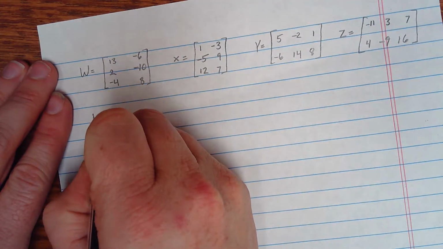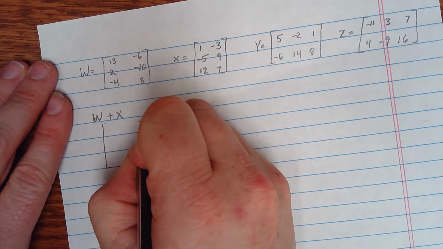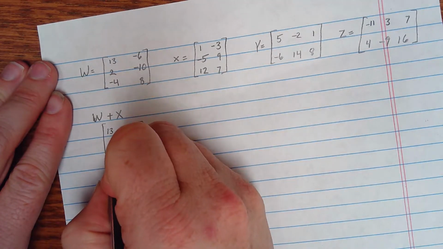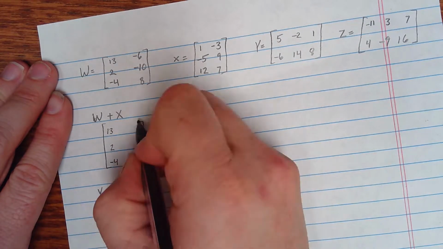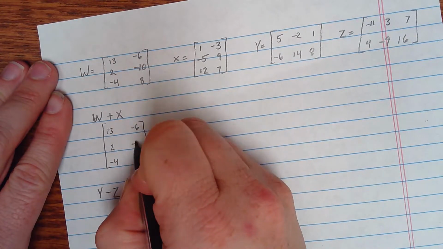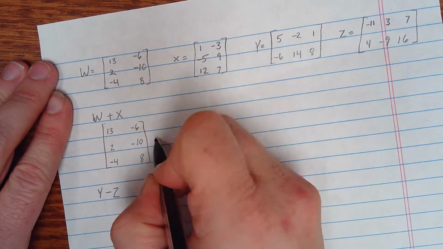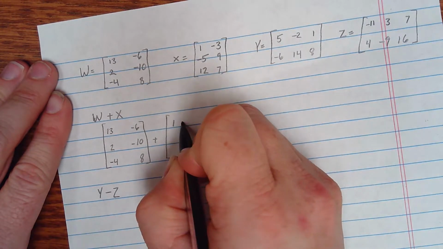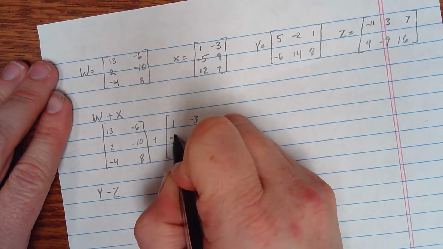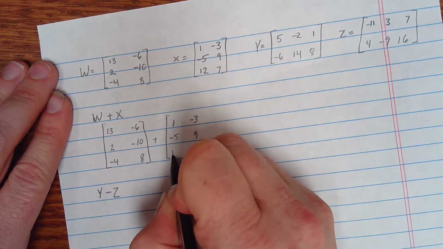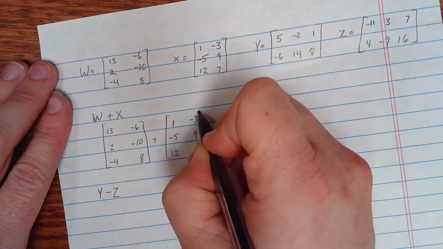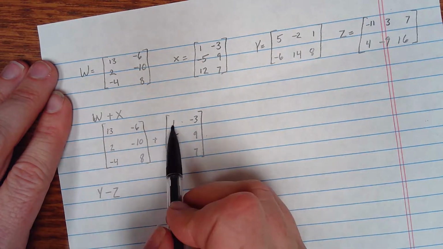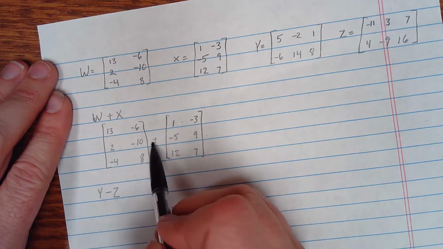So I'm going to start by copying my matrices down, and I'll show you how to add them. 13, 2, -4, -6, -10, 8, plus 1, -3, -5, 9, 12, 7. To add these matrices, I add the corresponding elements.